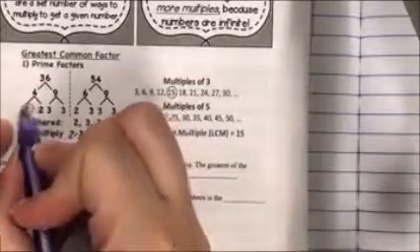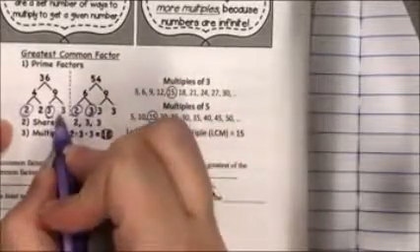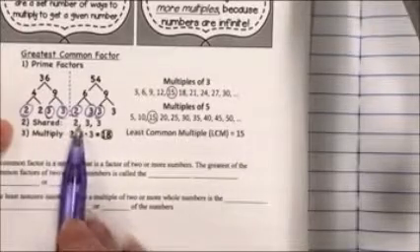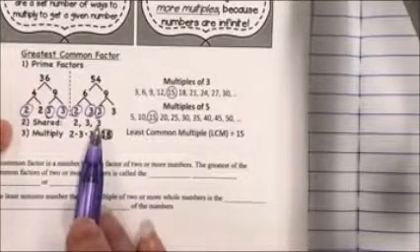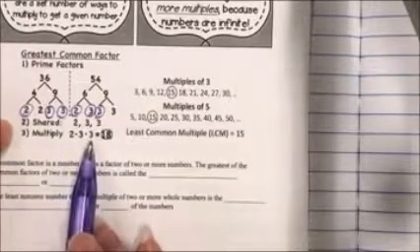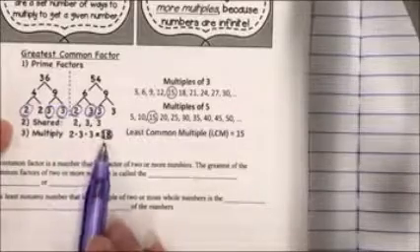They both have a 2, and they both have a 3 and another 3. That's what's shared. So 2, 3, and 3. Then I multiply them together. 2 times 3 times 3: 2 times 3 is 6, times 3 gives me 18.